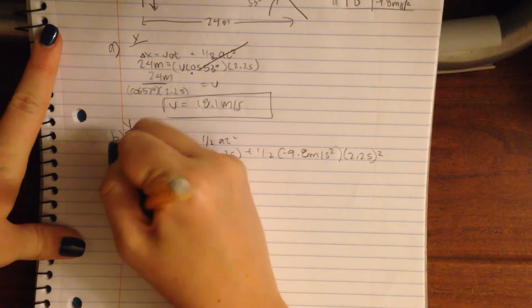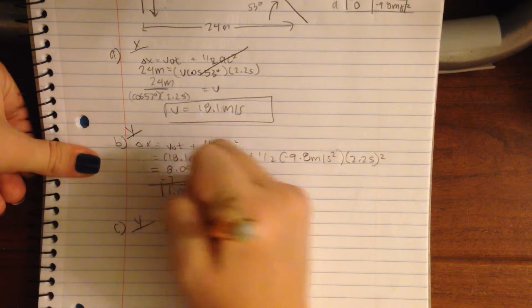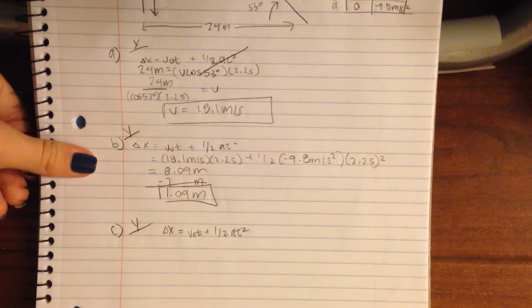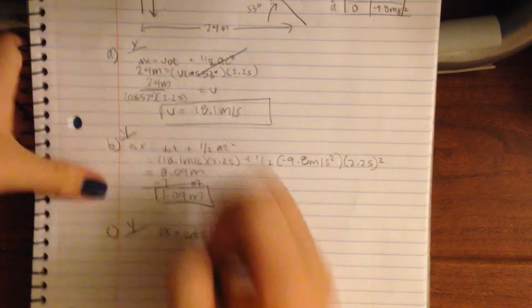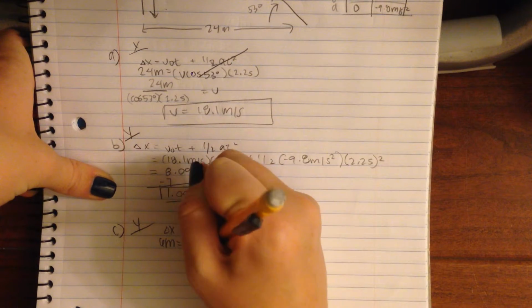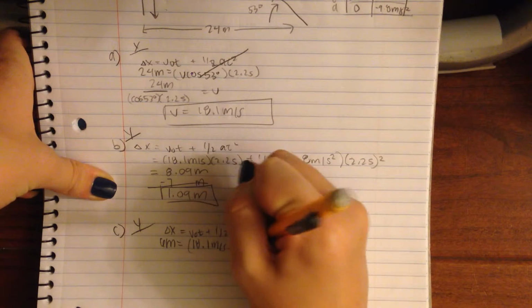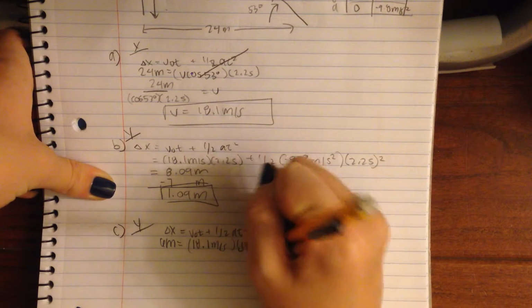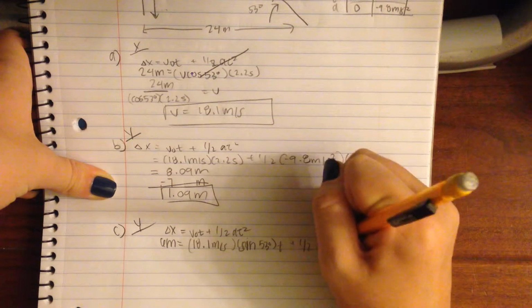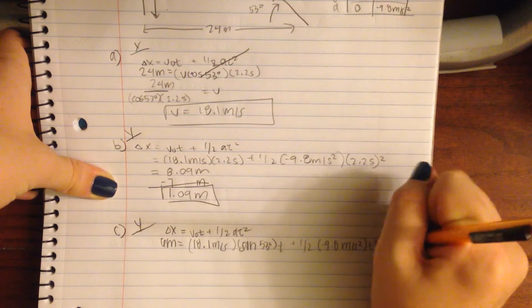So we're doing the y direction here. We're going to use delta y equals v0t plus half a t squared, and we need to solve for time. We have 6 meters equals the initial velocity, 18.1 meters per second times sine of 53 degrees, times t, plus half times negative 9.8 meters per second squared times t squared.